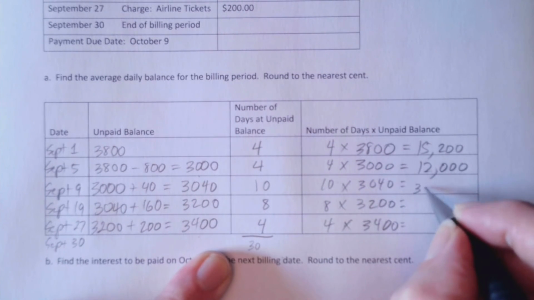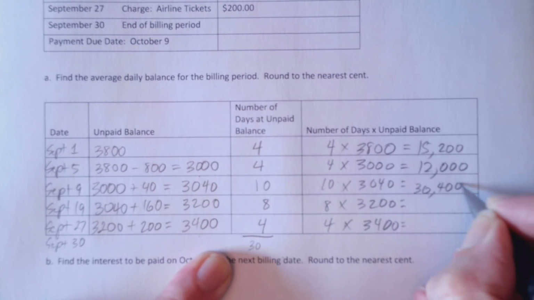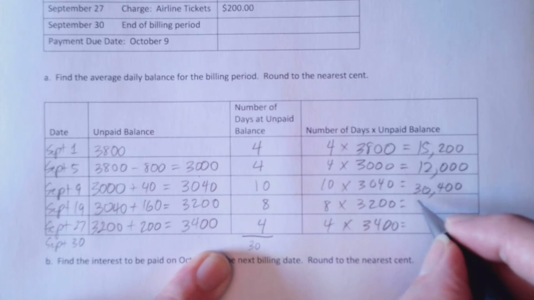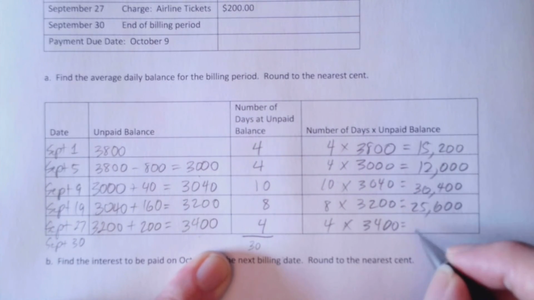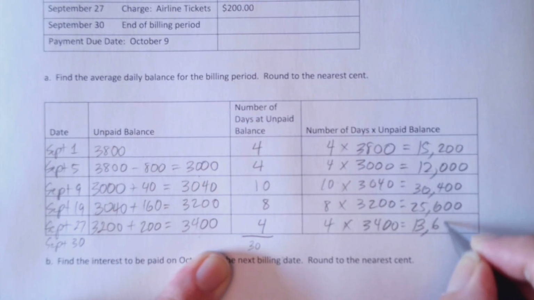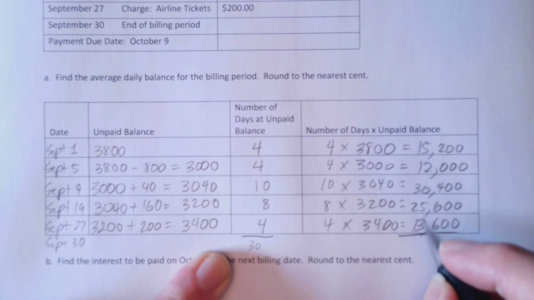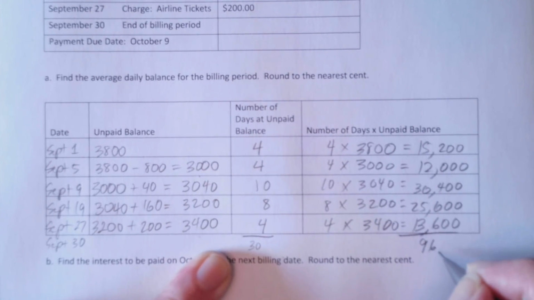And then 30,400, 25,600, and 13,600. You add all those up and you get 96,800.